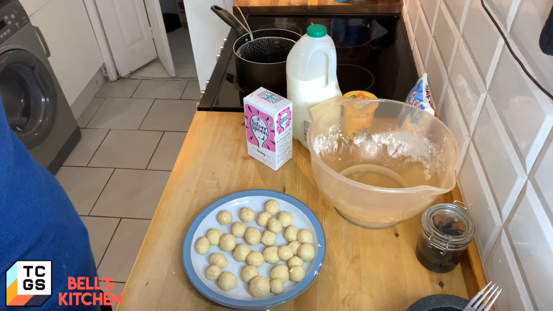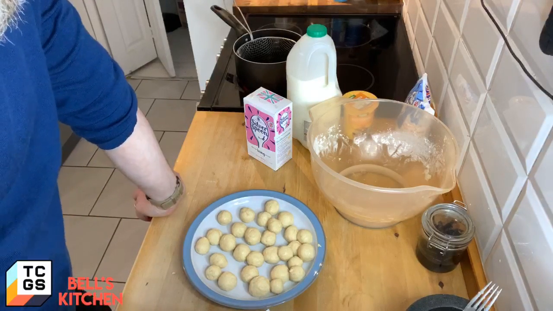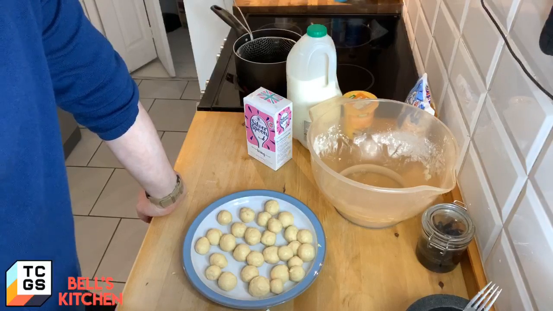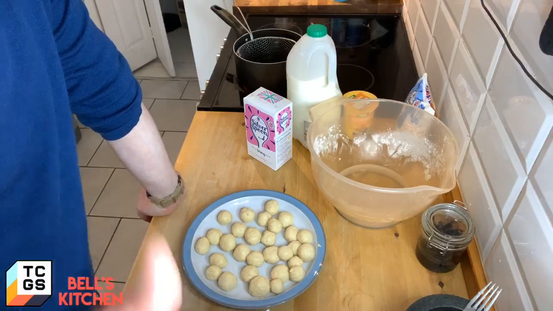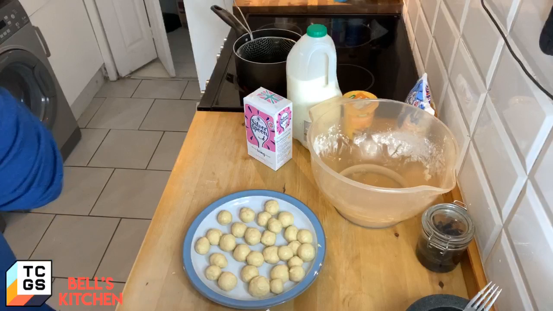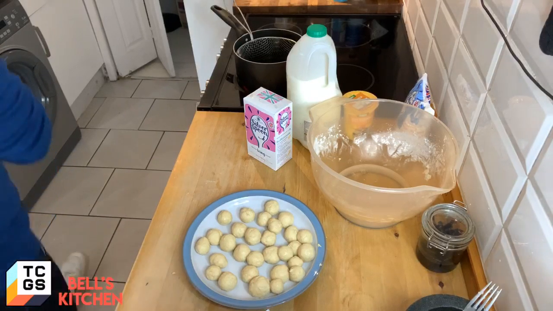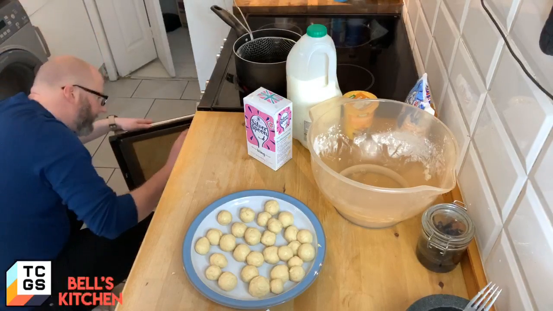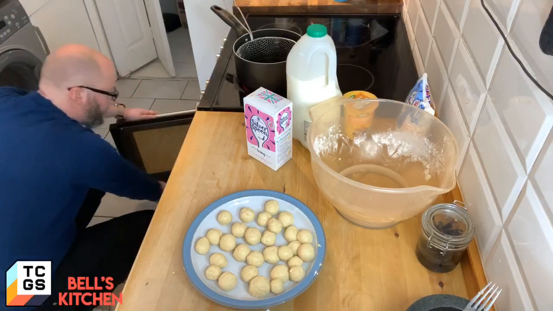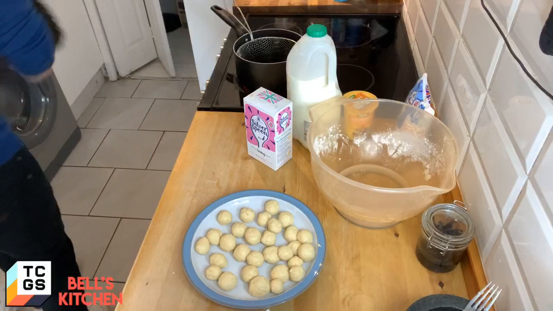So fry them until they're golden brown, then flip them. Remove with a spider strainer or metal tongs, and then drain onto a paper towel lined baking sheet. Do I have a baking sheet? Hang on a minute. Yep, let's just steal something out of the oven.